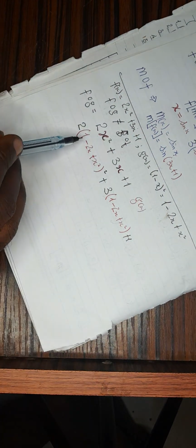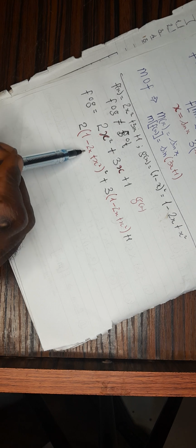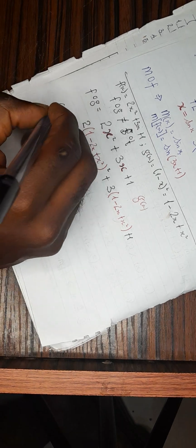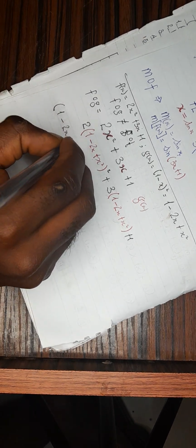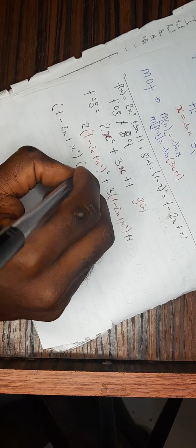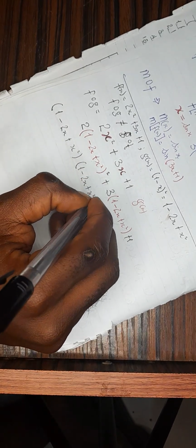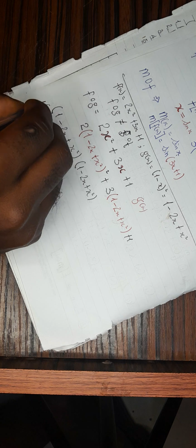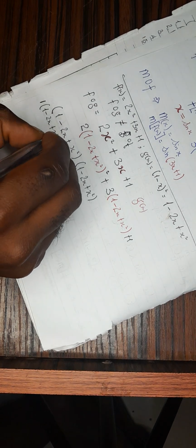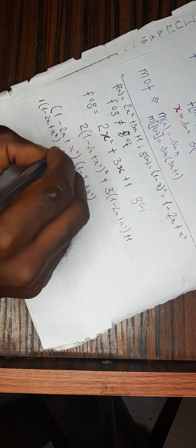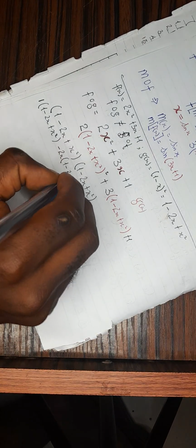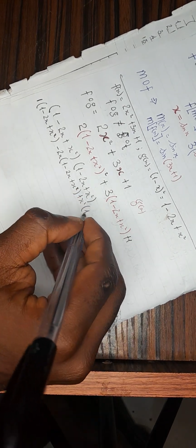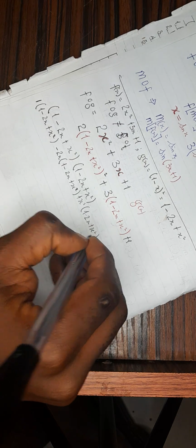Okay, so we want to find the square of this. We want to expand it, and how to find the square. What this is trying to tell us is 1 minus 2x plus x squared times 1 minus 2x plus x squared. So it means one of these values will be multiplying the remaining 1 minus 2x plus x squared, minus 2x times 1 minus 2x plus x squared, plus x squared times 1 minus 2x plus x squared.